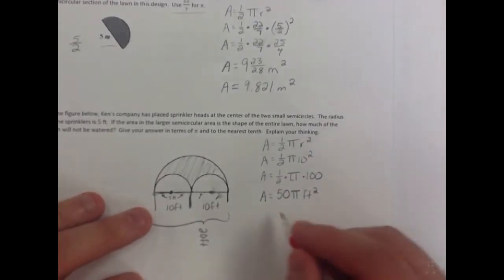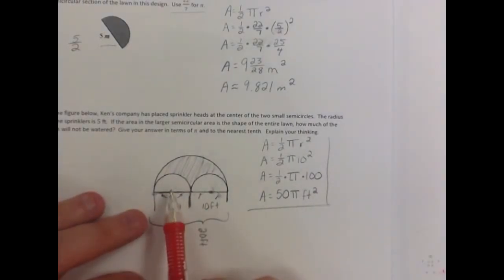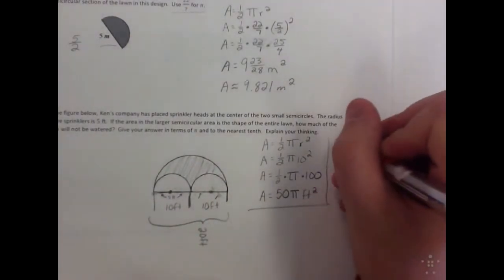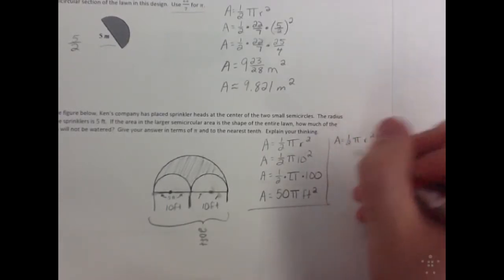Now, we need to find the area of one of the small semicircles. Our formula stays the same. A equals 1/2 pi times r squared.